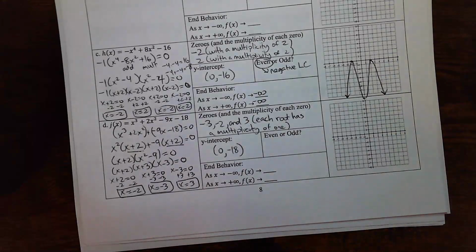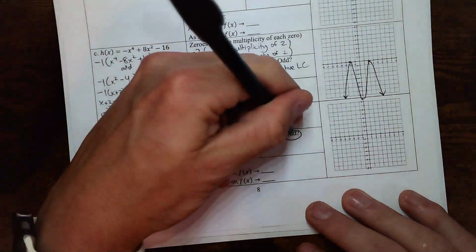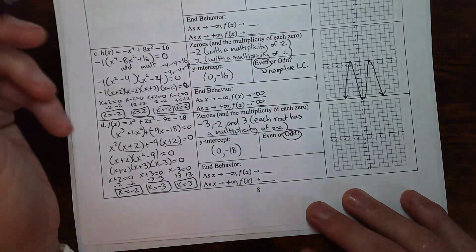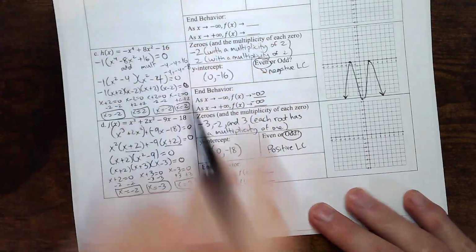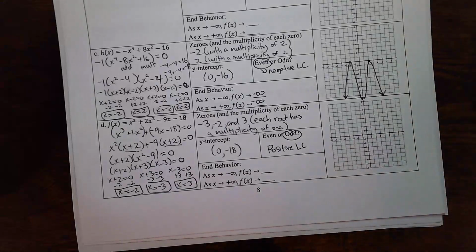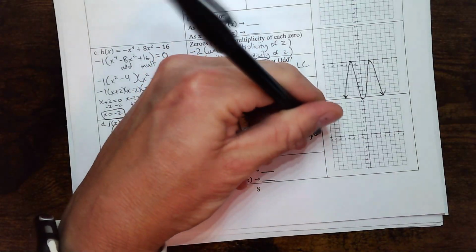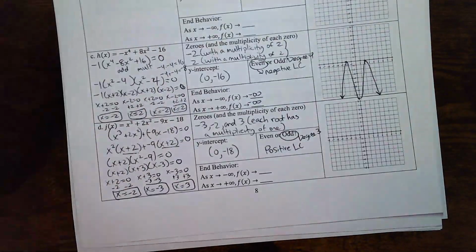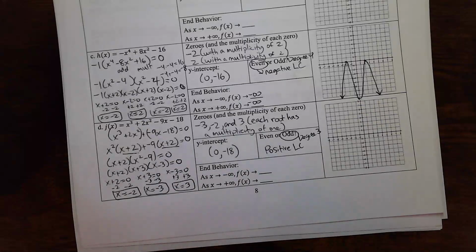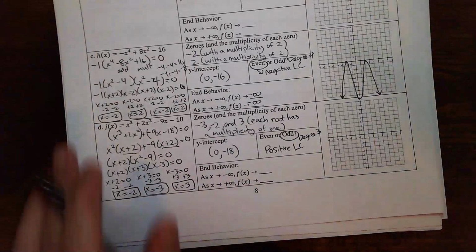Is this one even or odd? Well, the highest power is a 3, so it's odd. So it's degree 3. And it has a positive leading coefficient. Okay, I probably should put degree 3, degree 4, just so you know. And end behavior. So now let's remember, it's an odd positive. So how do odd positives work? Well, odds go in different directions. And how do positives work?